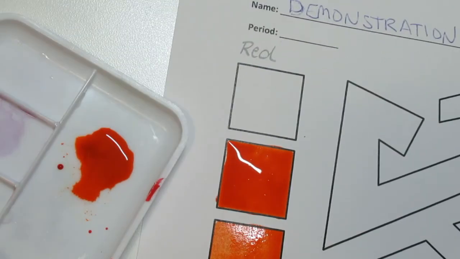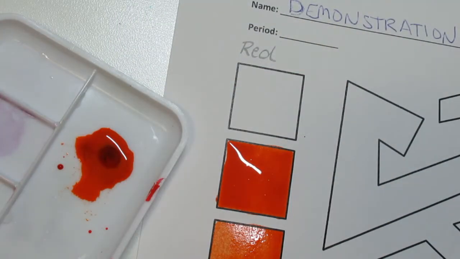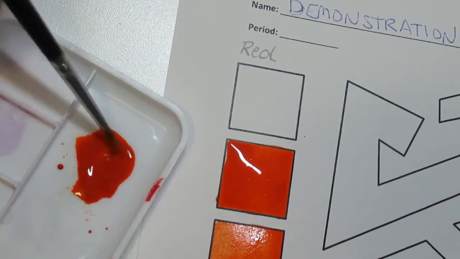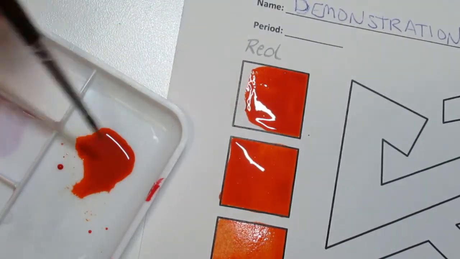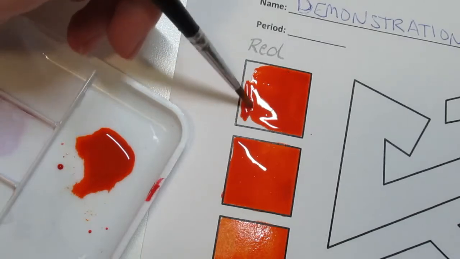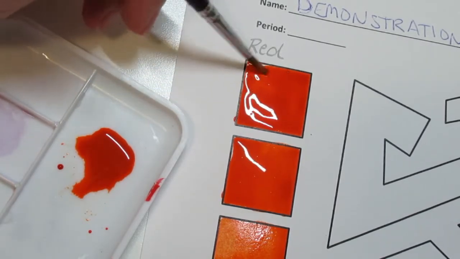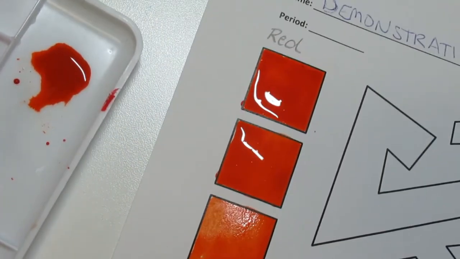Alright, repeat. More red. Brush going away. If pinching a drop is too messy or too difficult, you can just touch the brush to it, but I was trying to measure how much in a drop is a drop. Alright, stirring it up and filling in the next one. So it should seem like my oranges got to more of a red-orange hue over here. It should seem noticeably redder compared to where I started.